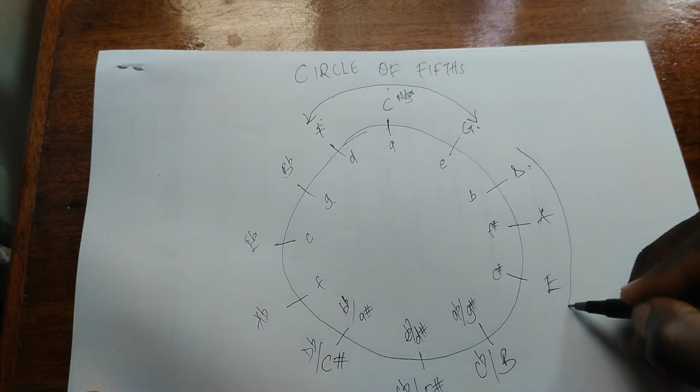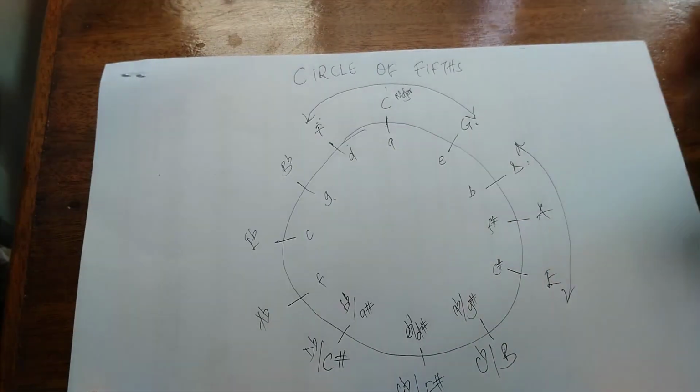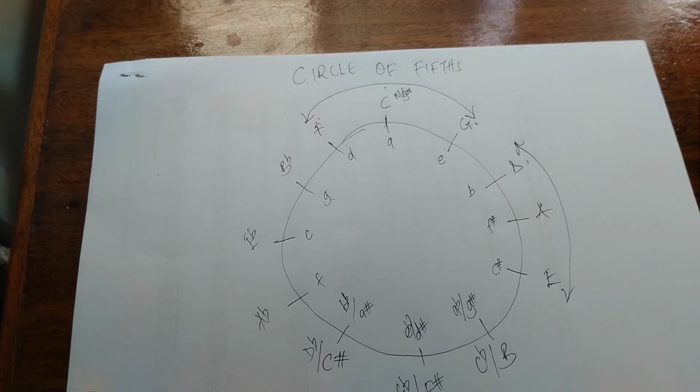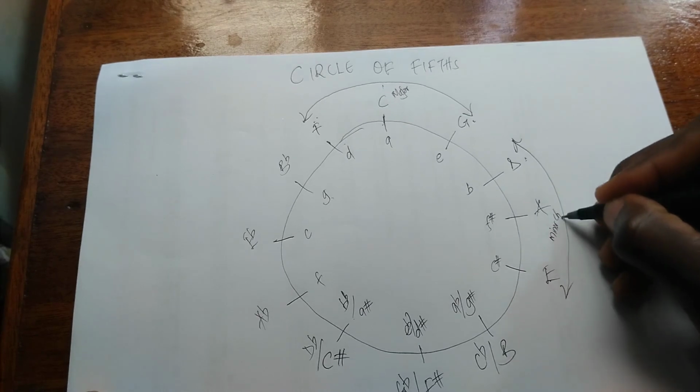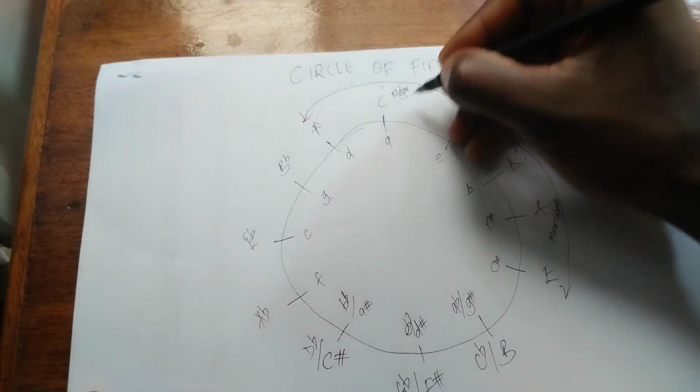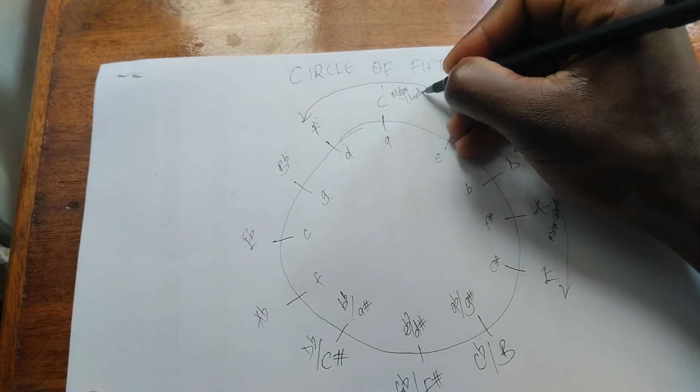So these ones relating to the key of C are going to be minor chords, and these ones are major chords.